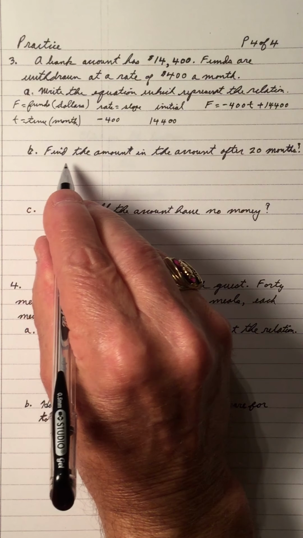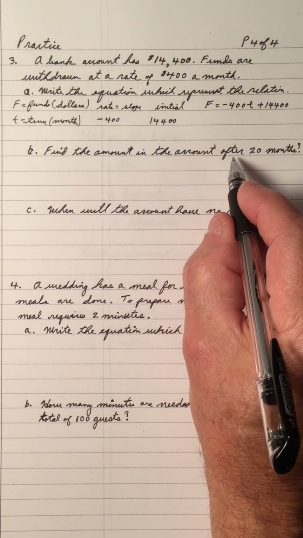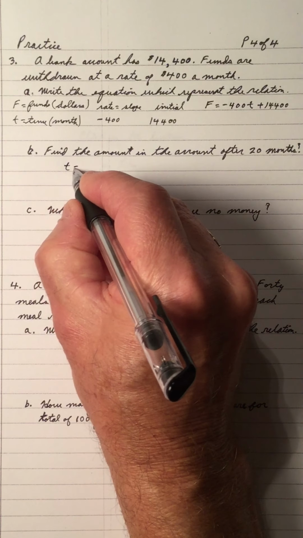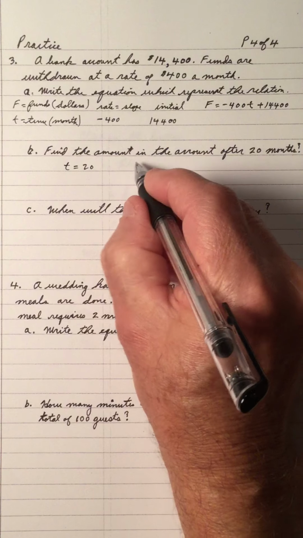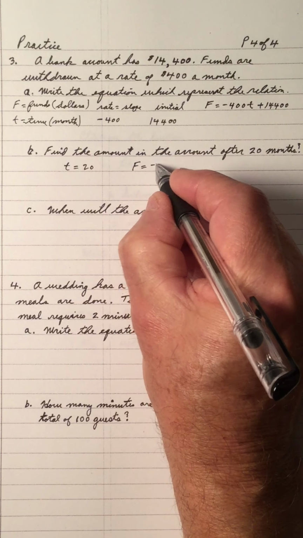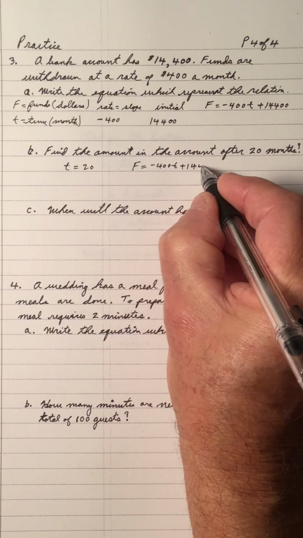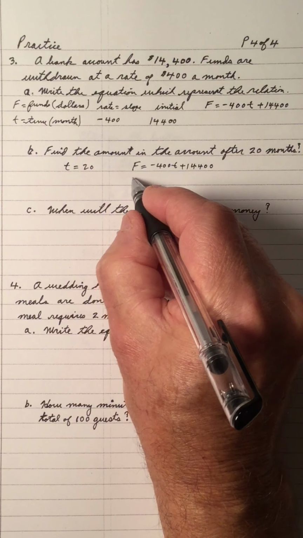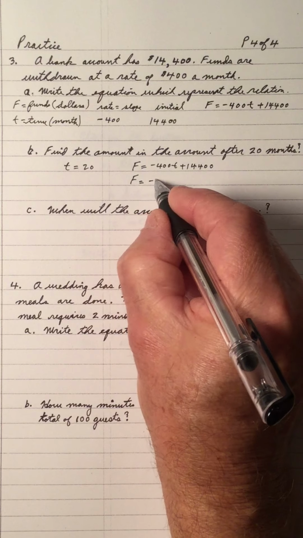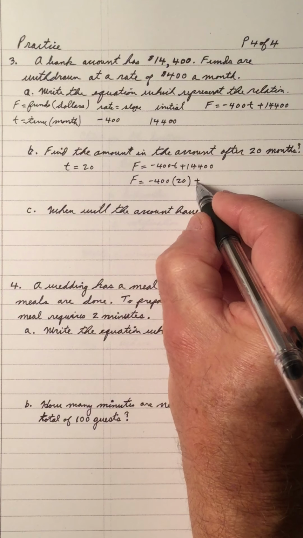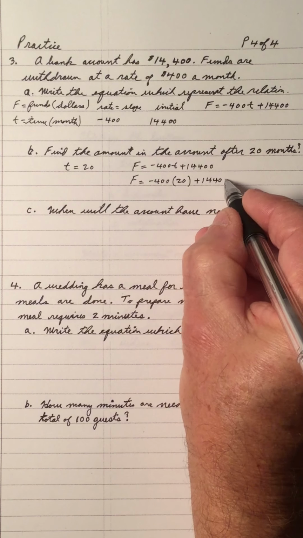F is for fund, T is for time, and there's a minus because we're withdrawing it. Okay. Find the amount in the account after 20 months. So T is 20. So let's write down the equation. F equals negative 400T plus 14,400. So we want to find how much is left in the bank account. So we substitute 20 in the place of T. Done.